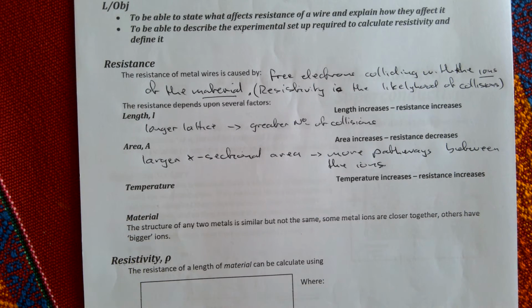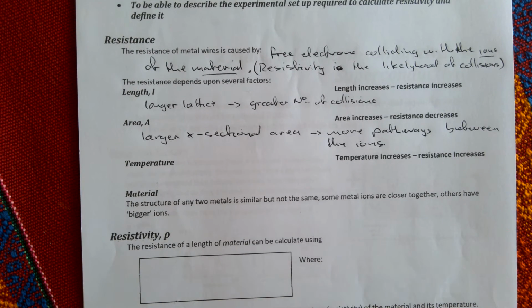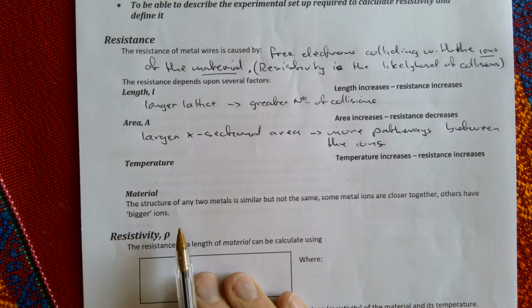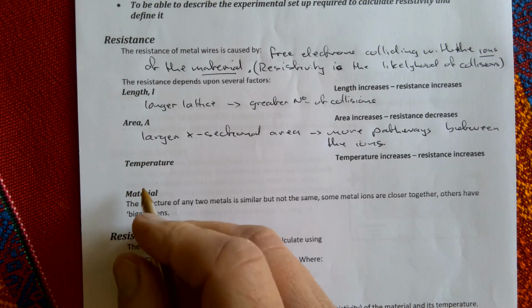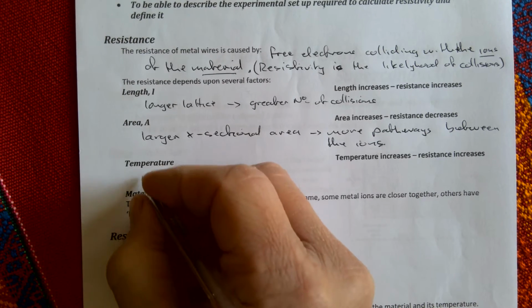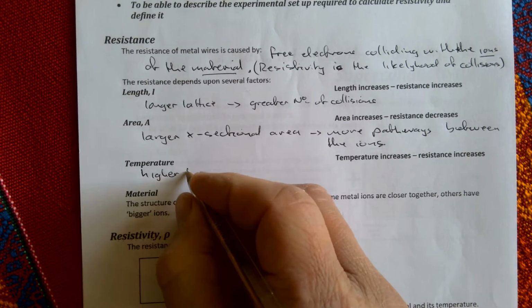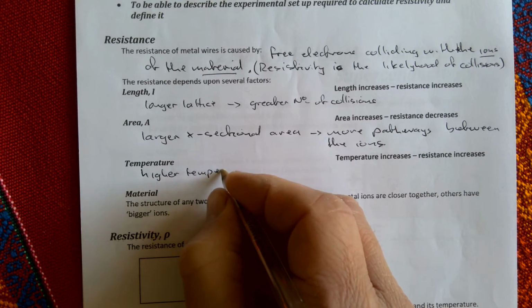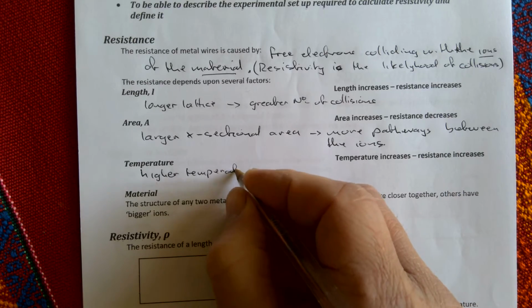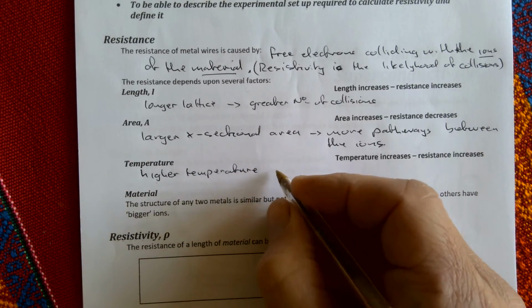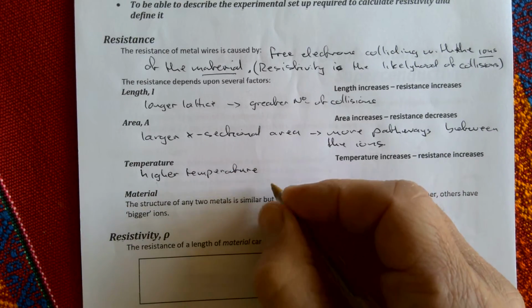And then temperature has a big effect as well. It does not affect the material, but it affects how the material behaves. So with temperature, higher temperature has the greatest effect. Okay, this is two lines of writing here, so just be a little bit tight with it.